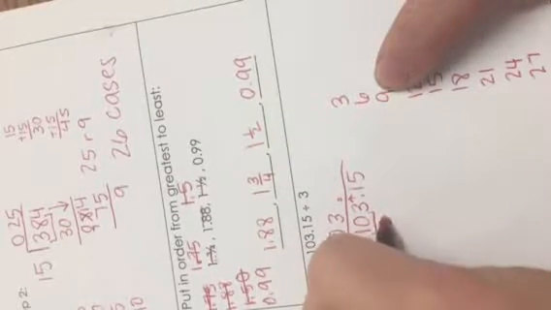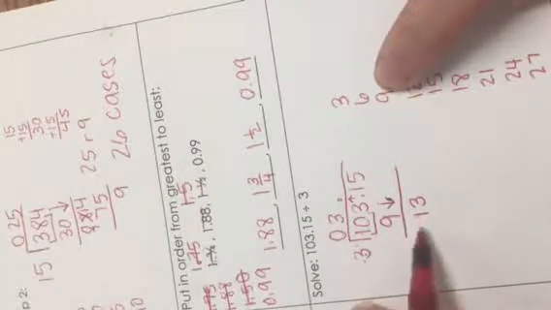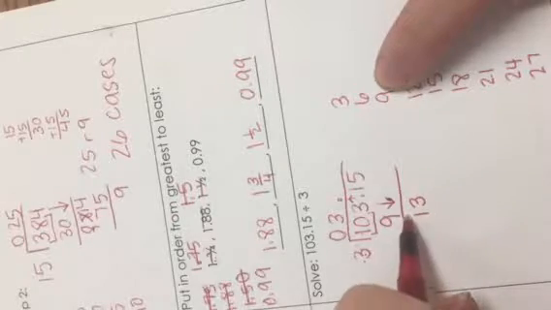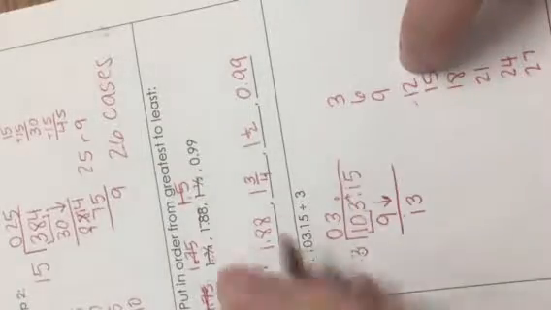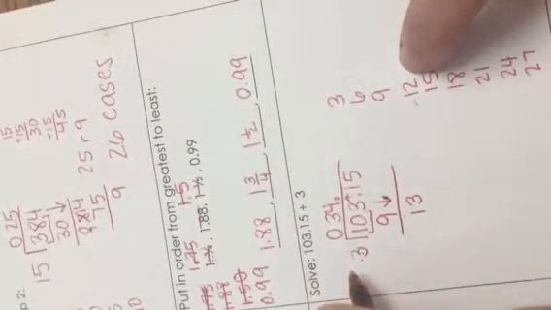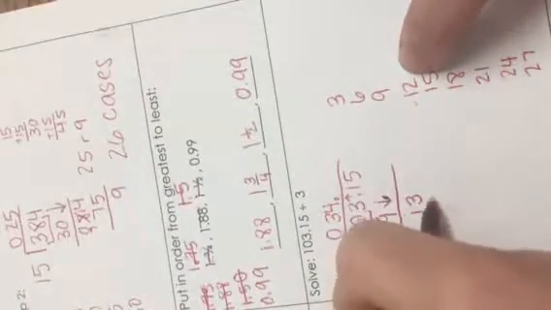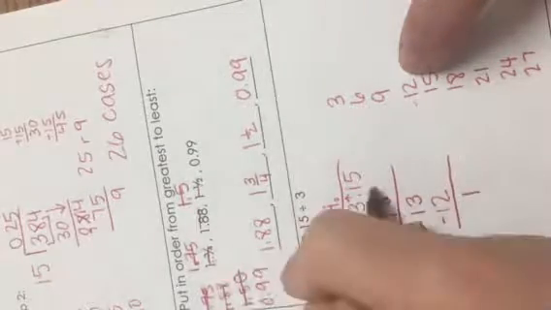12 is too big, so I'm going to be right here. 1, 2, 3. So 3. So 3 times 3 is 9. 10 minus 9 is 1. Bring down my 3. So I'm going to start over again. How many times can 3 divide into 13? 1, 2, 3, 4 times. 3 times 4 is 12. I'm going to subtract. 13 minus 12 is 1.